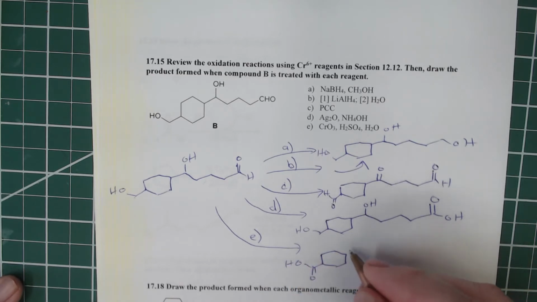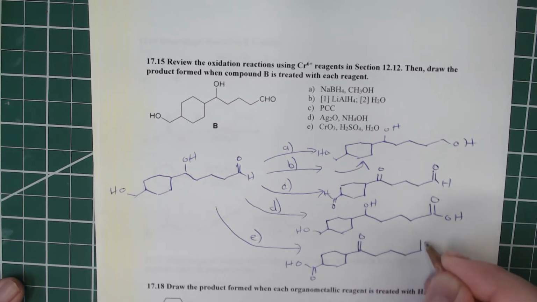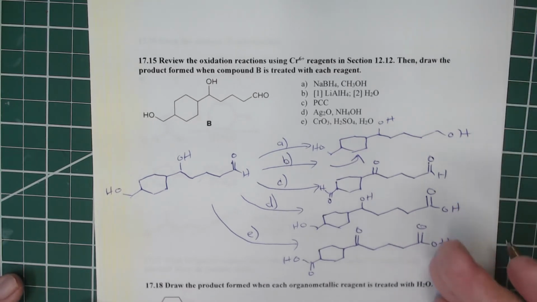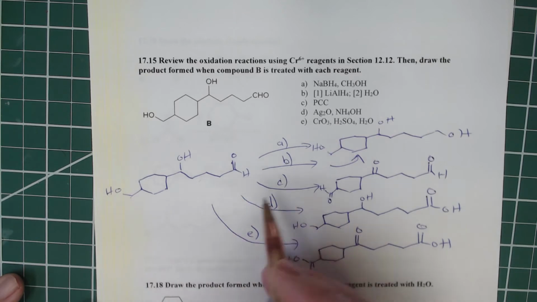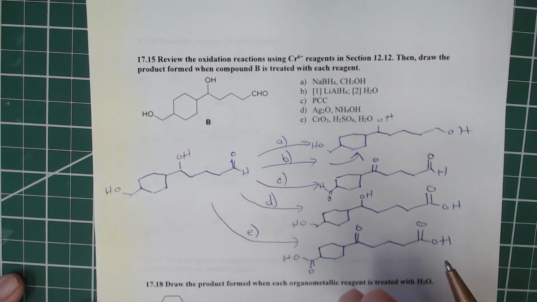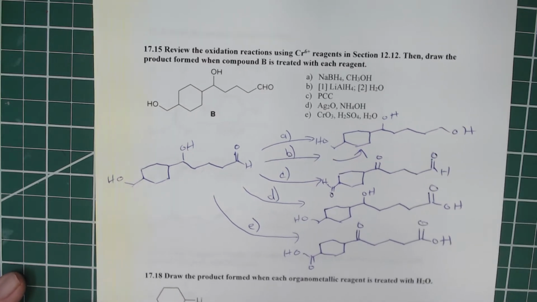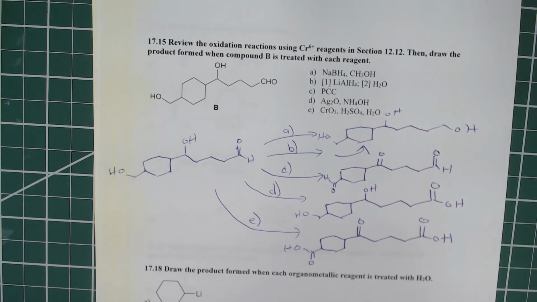So we get the carboxylic acid there, ketone here, and carboxylic acid there. So you can see this gives us a lot of options as to, do we want to selectively oxidize something, or what exactly do we want to do? So pretty handy set of reagents there.